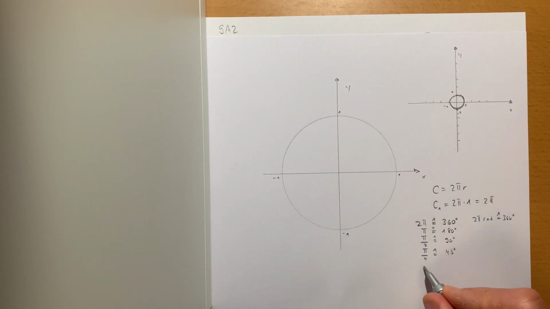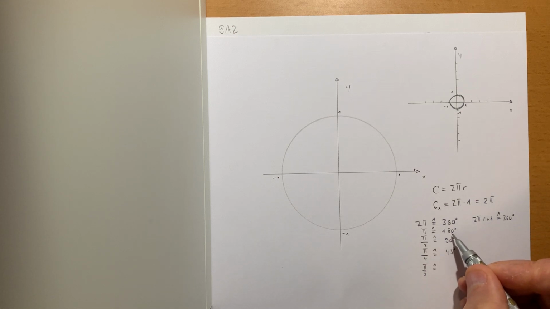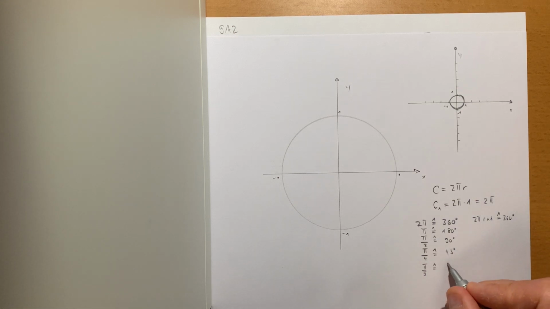Now we could say pi over 3. If you divide pi by 3, it's 180 divided by 3. That's 60 degrees. And pi over 6 corresponds to 30 degrees.